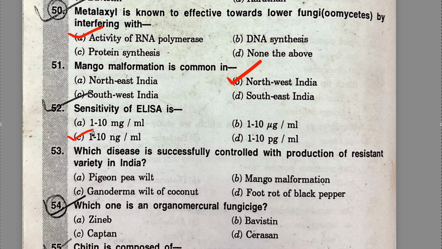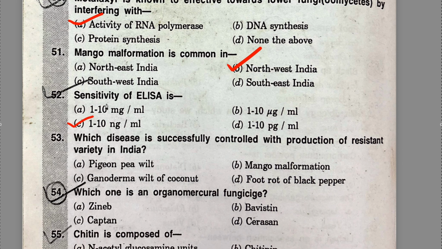For ELISA, it's 1 to 10 nanogram per ml, whereas for PCR, the sensitivity of PCR is 1 to 10 picogram per ml. That is for PCR. And for ELISA, it's 1 to 10 nanogram per ml. The question can also be asked like the detection limit of ELISA or the detection limit of PCR instead of sensitivity. Okay.